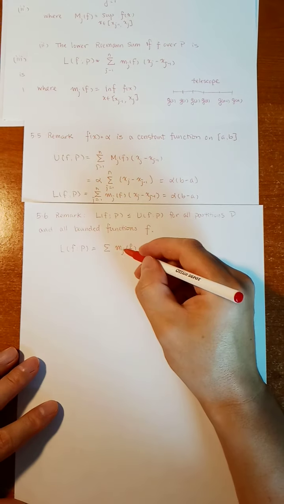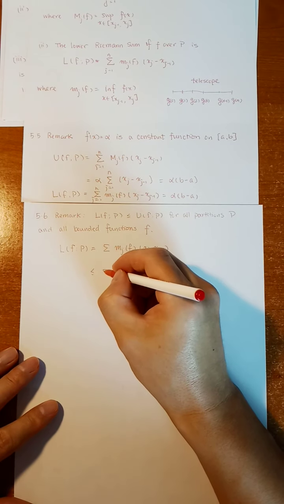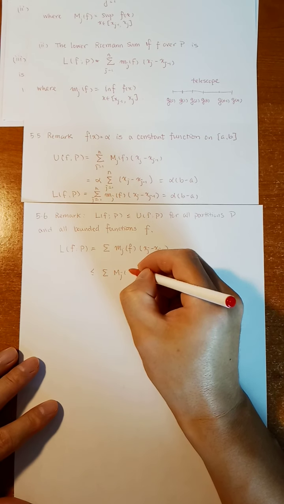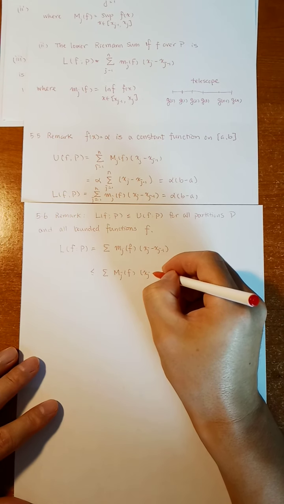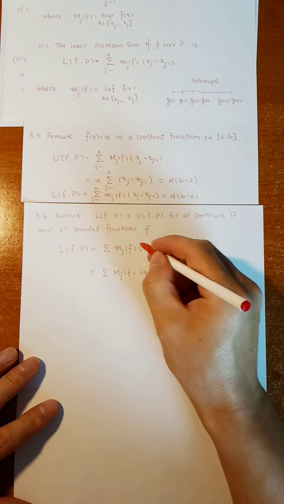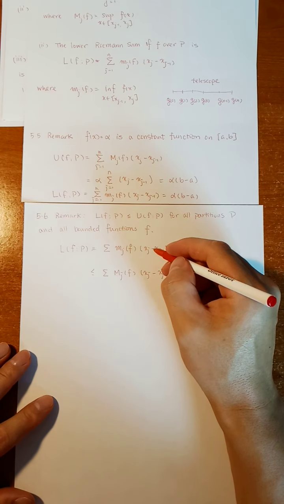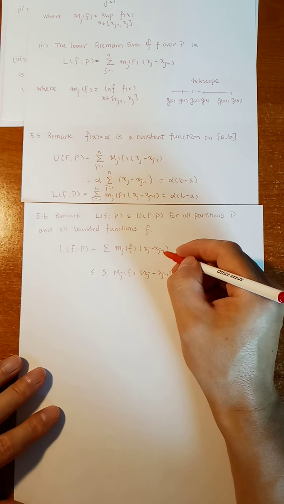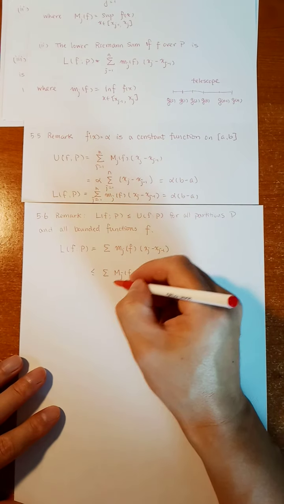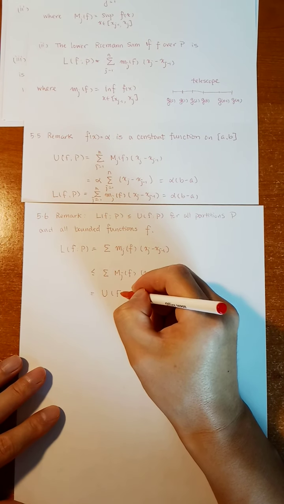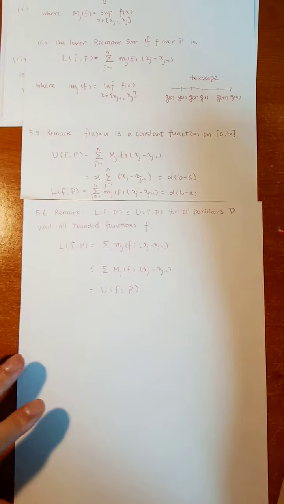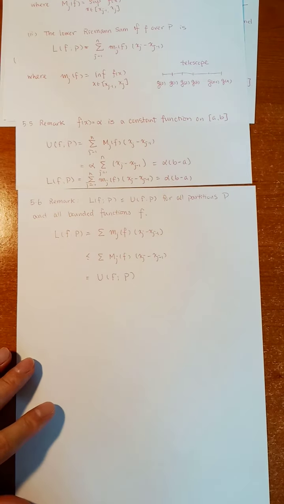This is simply because the infimum is always less than or equal to the supremum. And then you also multiply the inequality by a positive number. x_j minus x_{j-1} is positive, so you have this. Okay, so that's not a big deal.